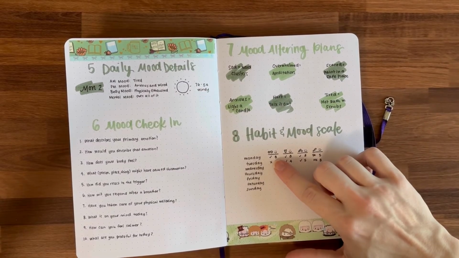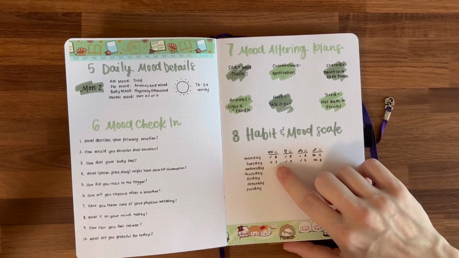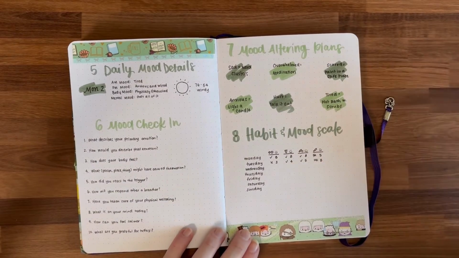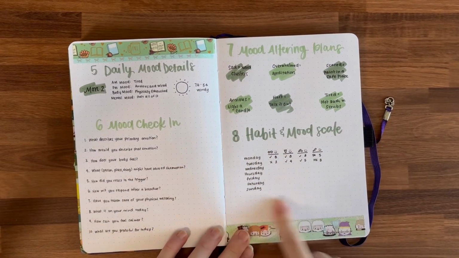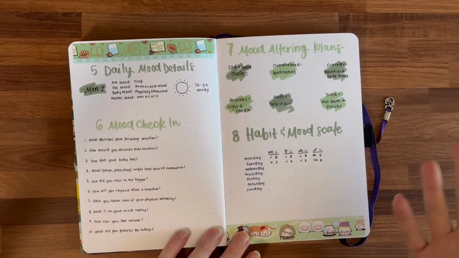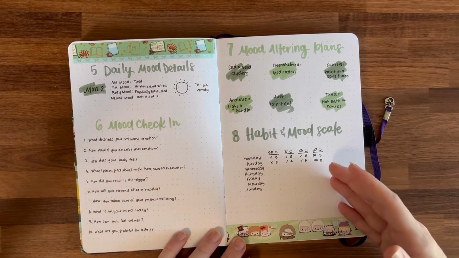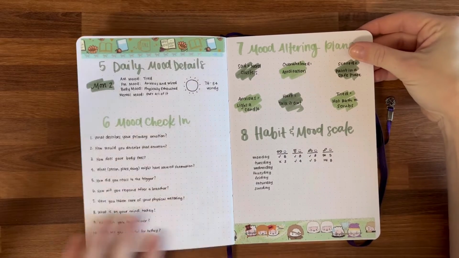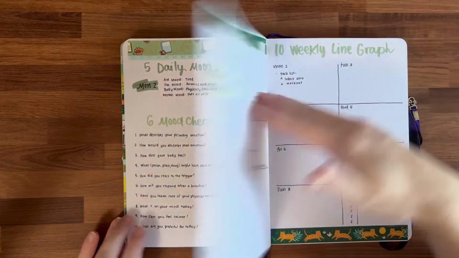So I've just done check marks and a rating from 1 to 10, but you can alter that however you see fit. And so I did this how it would be on a weekly scale. You can also adapt this to a monthly if you wanted to. So that is number 8, habit and mood scale.